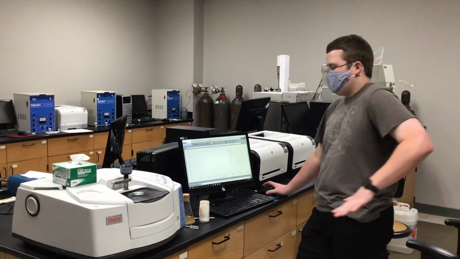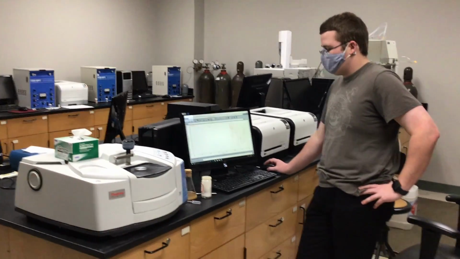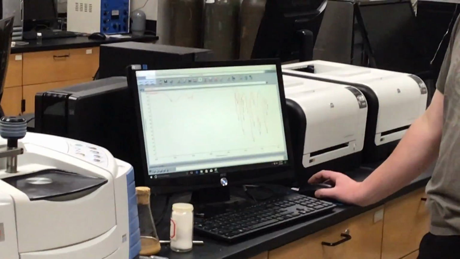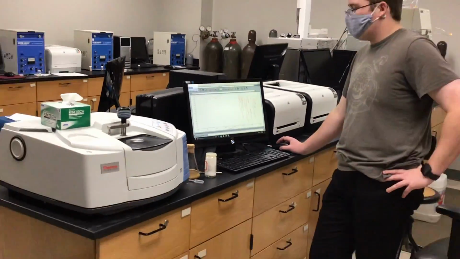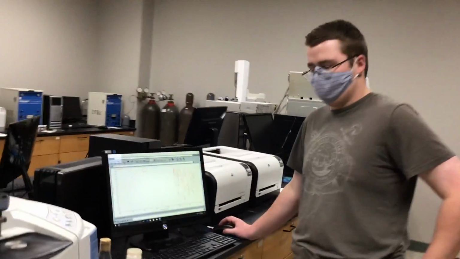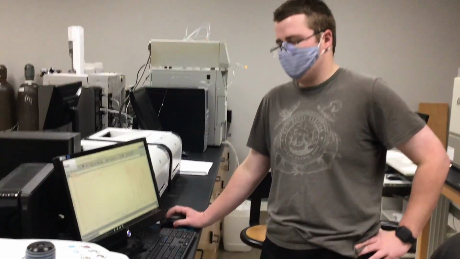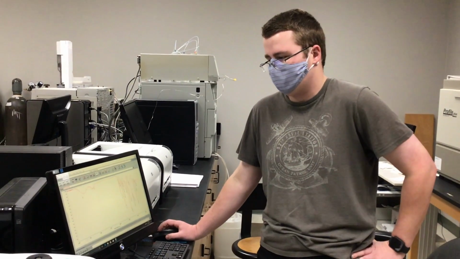Okay, so by request, I'm going to show you how you can save some of the IR spectra that you saved on this computer. You have two different ways that you could do this. It's kind of your choice which way you do it. It doesn't really matter that much so long as you get a pretty decent picture of whatever you're looking at.